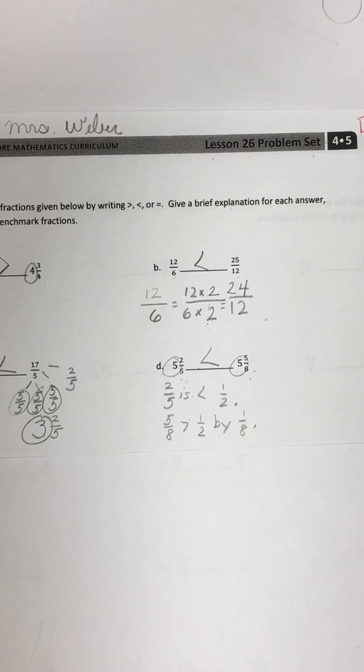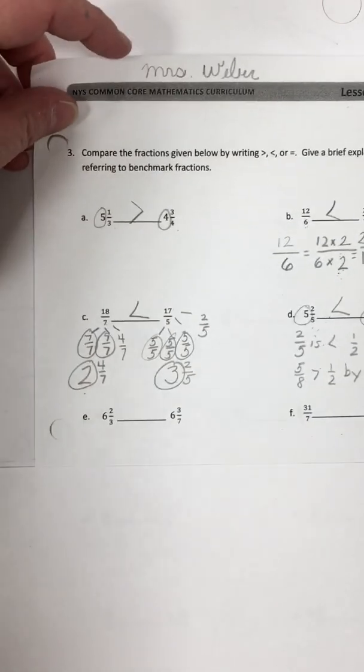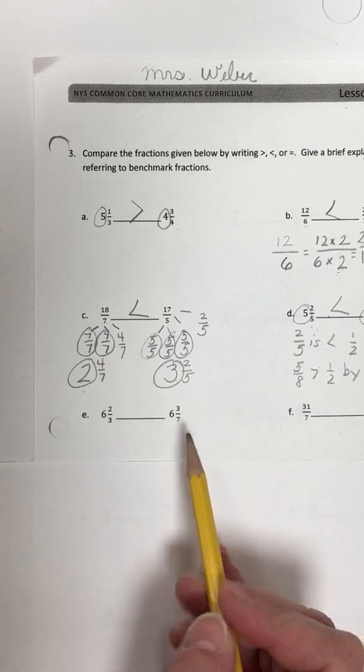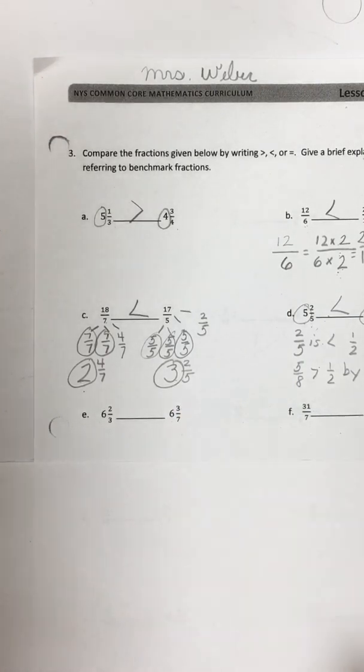We're using all different types of strategies to figure these out. But as long as I show work, whichever strategy works for you is fine by me. Let's go down to E. We're comparing 6 2/3 to 6 3/7.